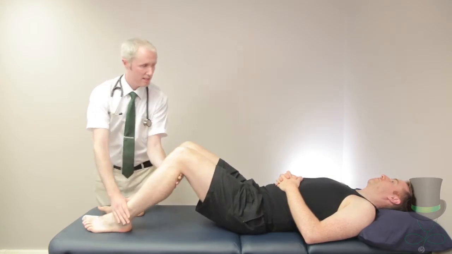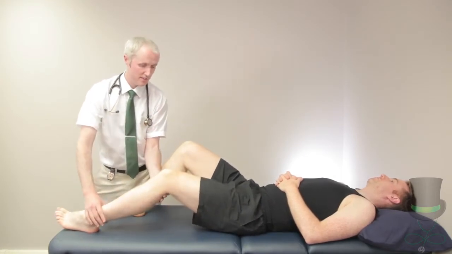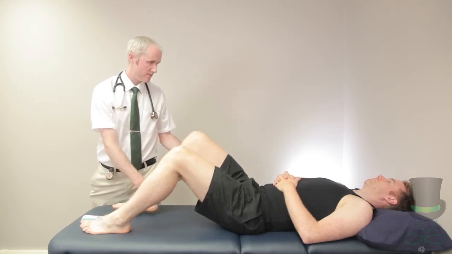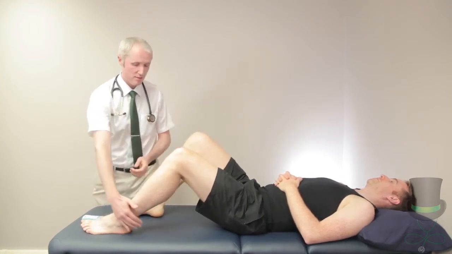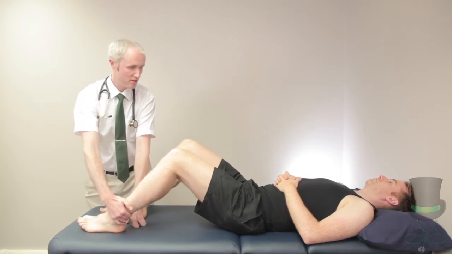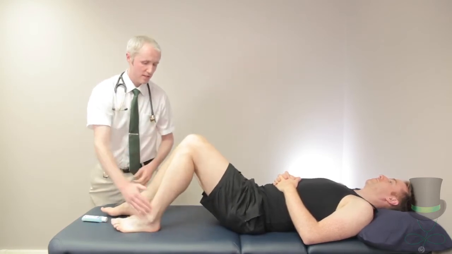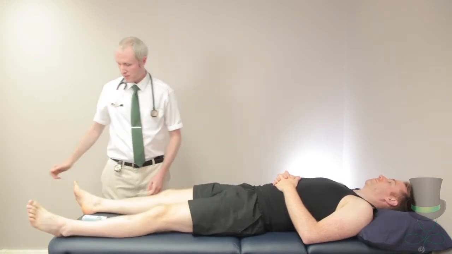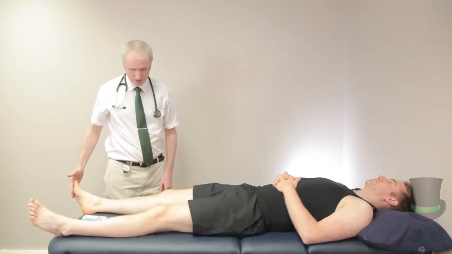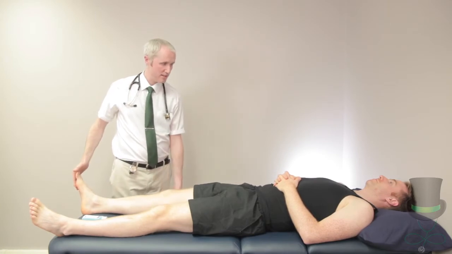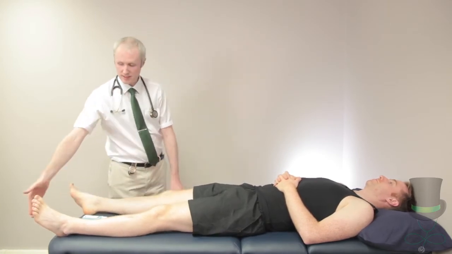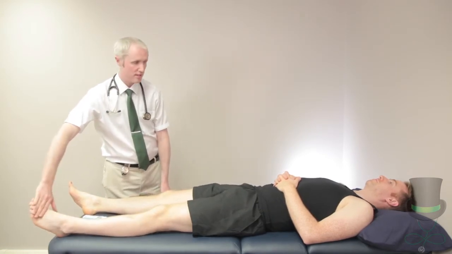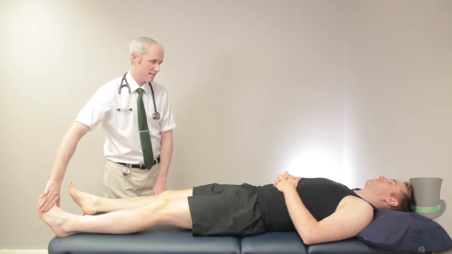You can push out against my hand down here. Okay, and now could you try and bring your heel in towards your bottom? That's great. And we'll do it on this side as well. Try and bring your heel in. Okay, perfect. And then put your legs down flat. Alright, so can you push your foot against my hand, your toes against my hand? Perfect. And again on this side. Okay, and now can you push your toes against my hand? Pull your toes up towards your head.